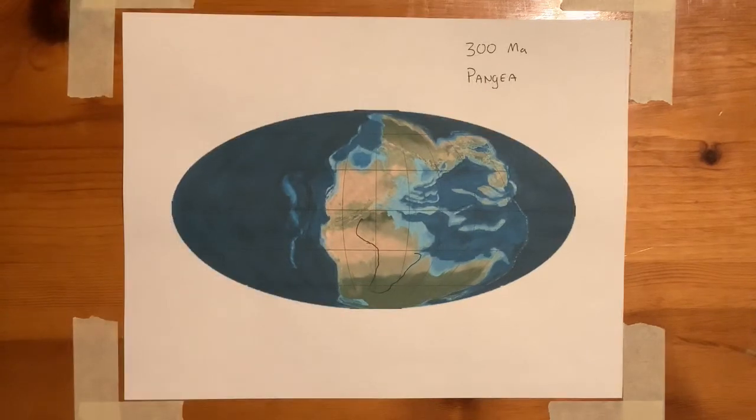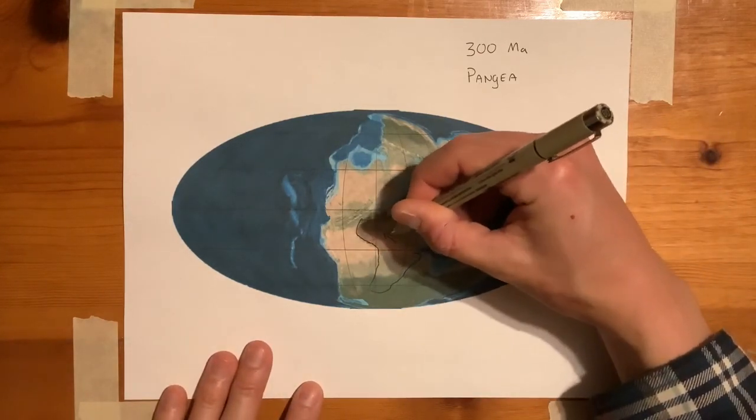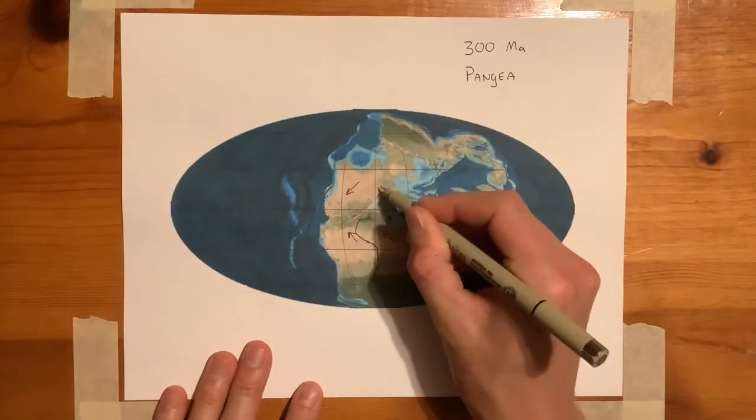In fact, one of these lines of geologic evidence is that these sand dunes in this part of Pangaea actually record wind directions that make sense with what the trade winds would have looked like. So the trade winds would have probably been blowing in this sort of direction, and in this sort of direction.